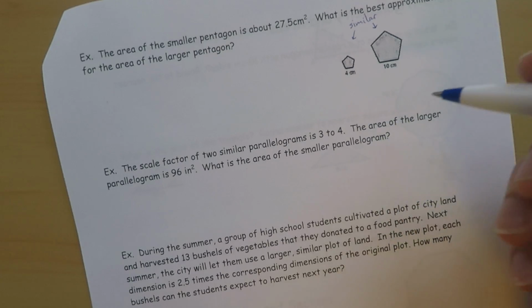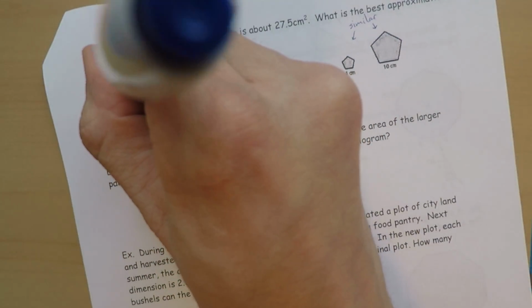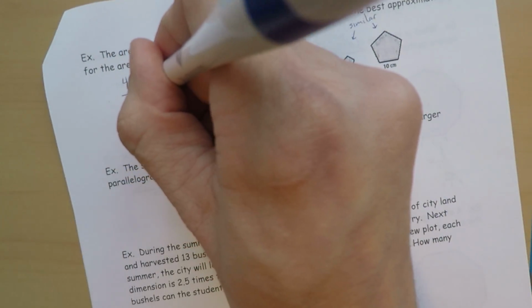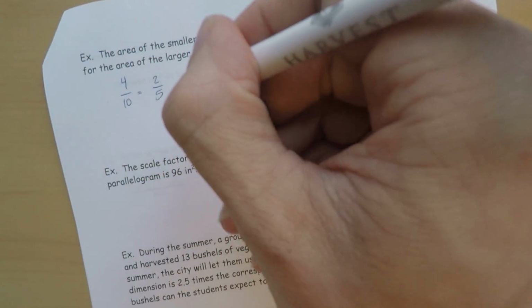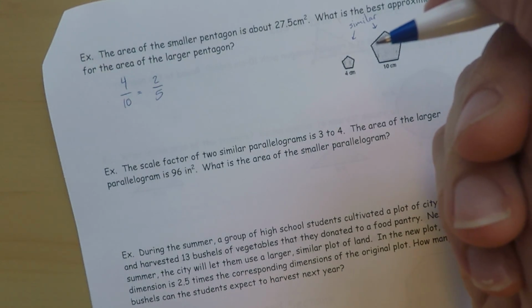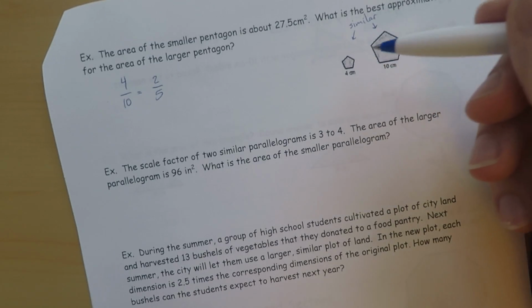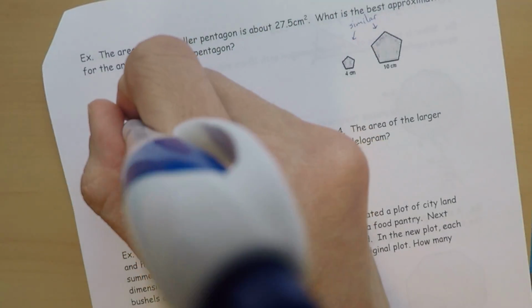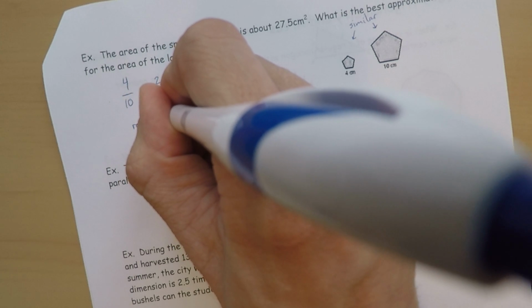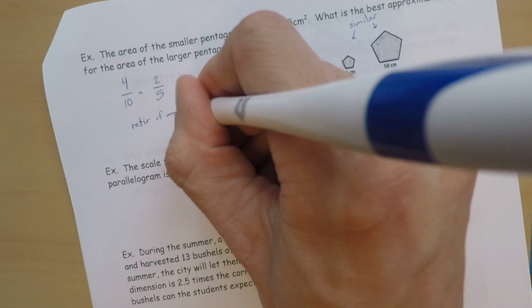Well, the ratio of their sides is 4 to 10. If you can reduce it, it'll make life simpler: 2 over 5. And that makes the ratio of these two figures' areas, we'll say ratio of the areas, 2 squared over 5 squared.